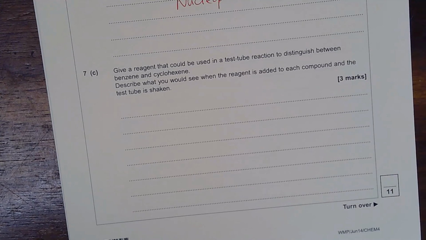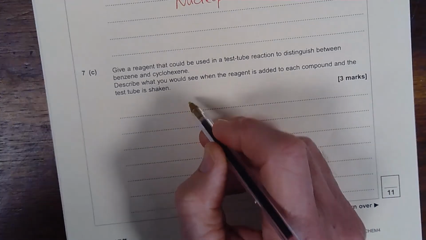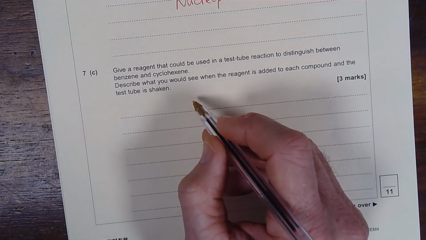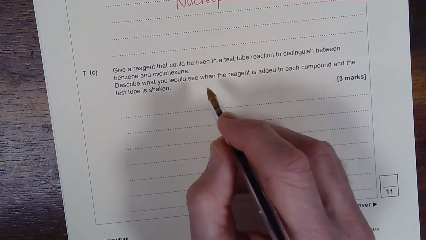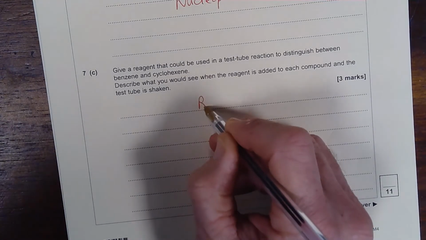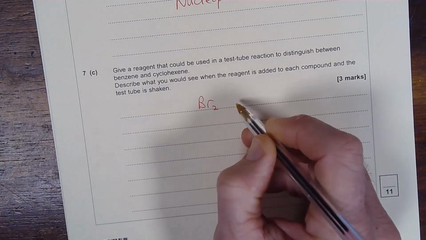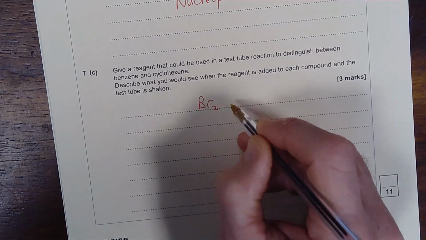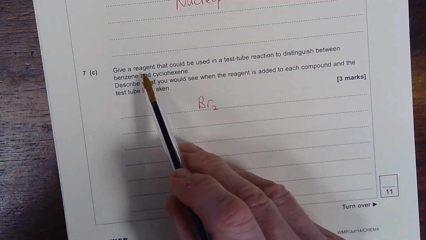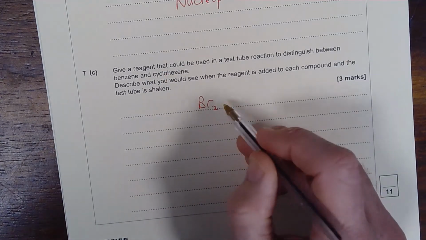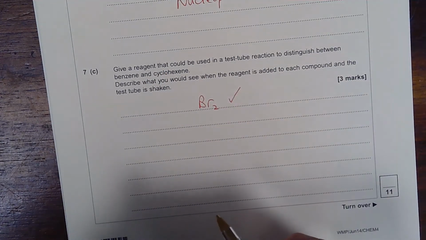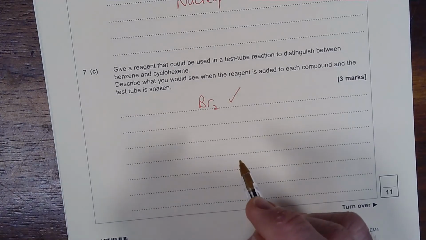So the principal one that would be fine would be bromine. Usually bromine would be in water, but it could be in a mutual solvent. But Br2 is the essential bit. It just says give a reagent, so you can write bromine, bromine water, bromine in a solvent. So bromine gets you 1 mark.